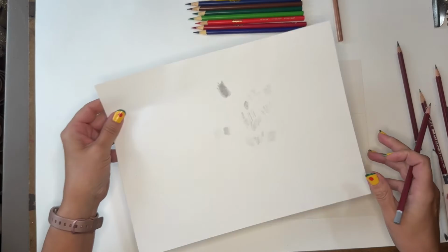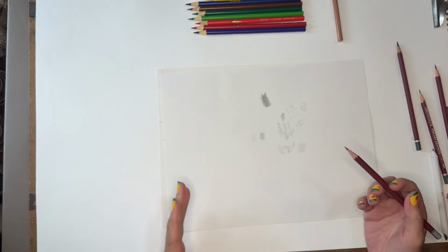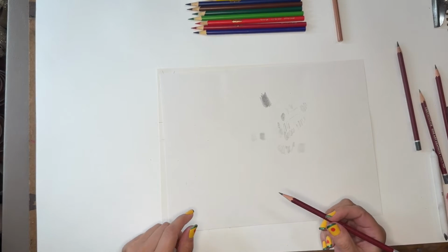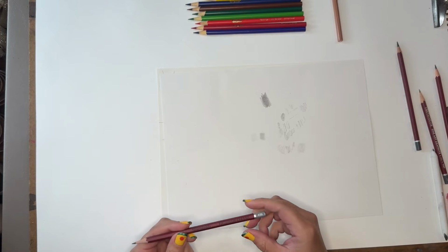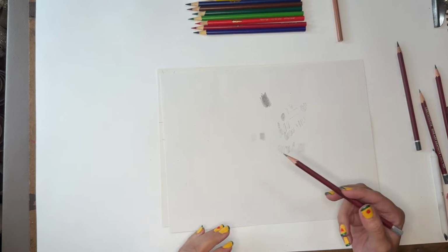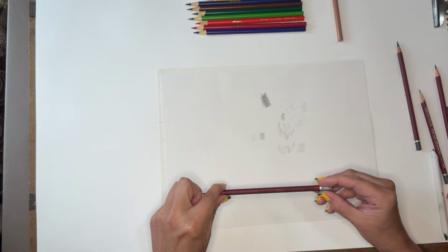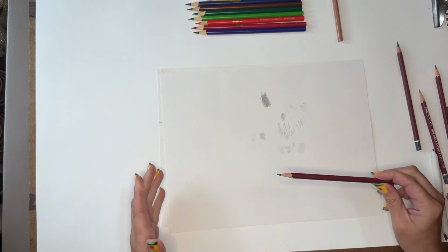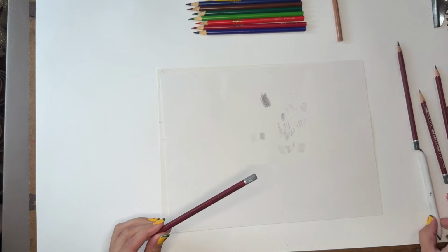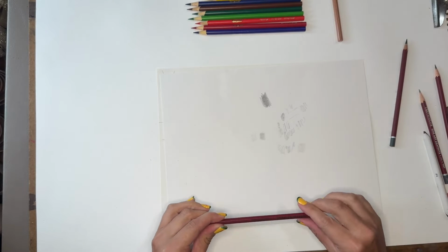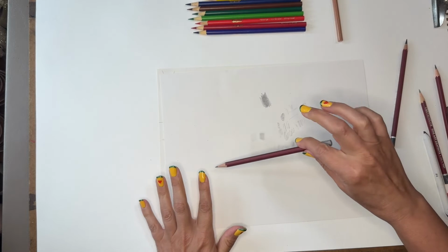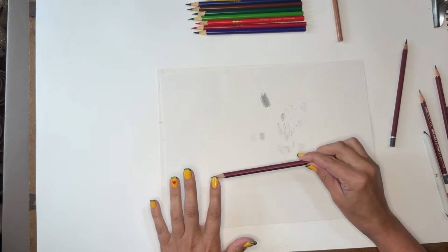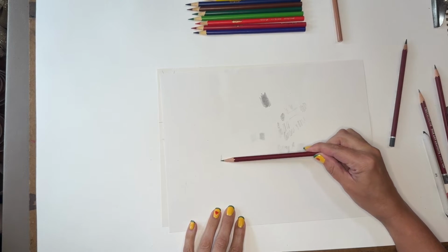So there's different ways to create lighter and darker values. One is the type of pencil you use. Another way is the pressure that you use. So let's say I was using my HB pencil and that's what I used to make the lightest value, like if you didn't have a blending stump and you were just using pencils. If you want it to be smooth, you can lay it a little bit more on its side like this and just press really lightly.